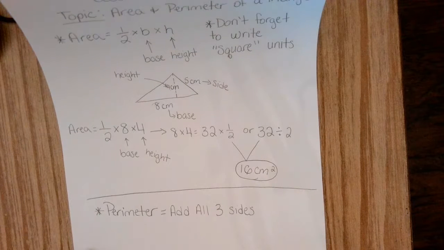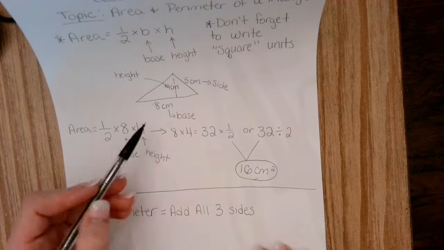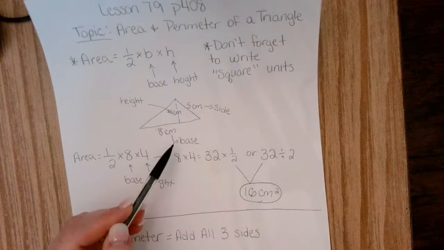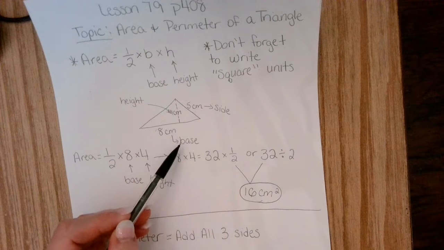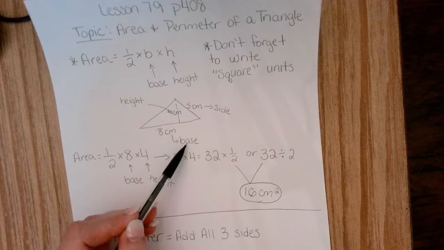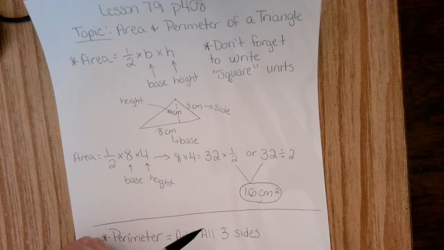Now this is where it can be a little confusing just because right here, one of the sides is labeled the base. However, when we're getting perimeter, that base now turns into a side measurement.